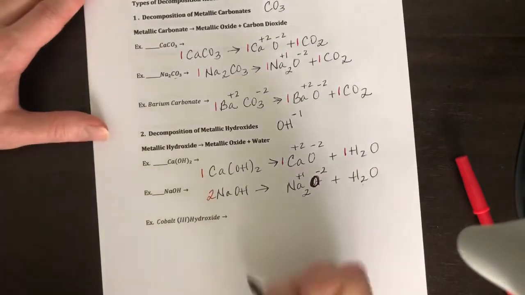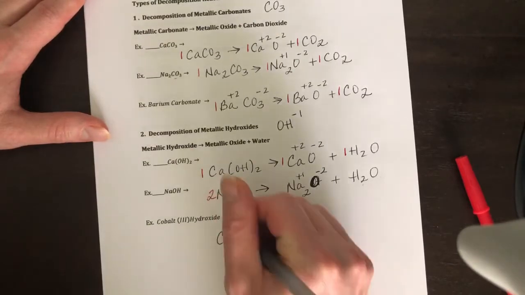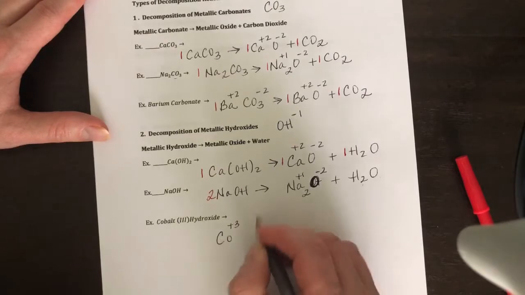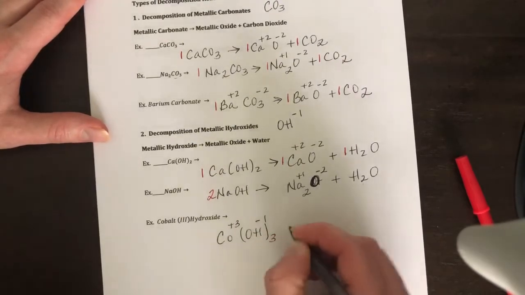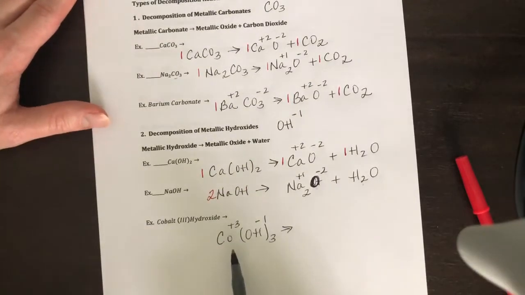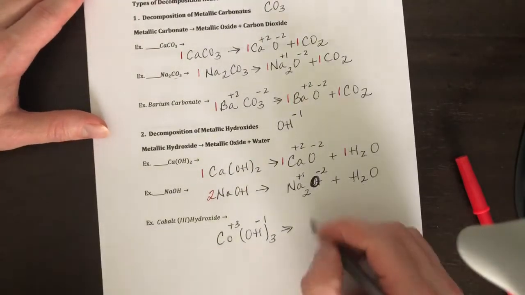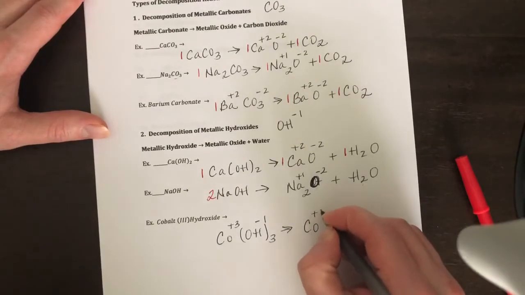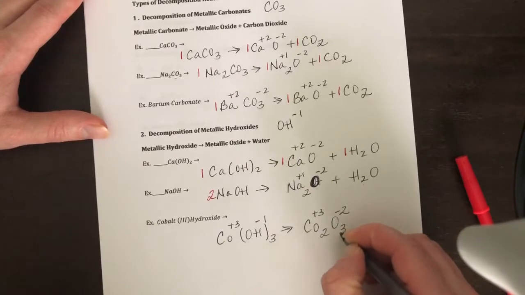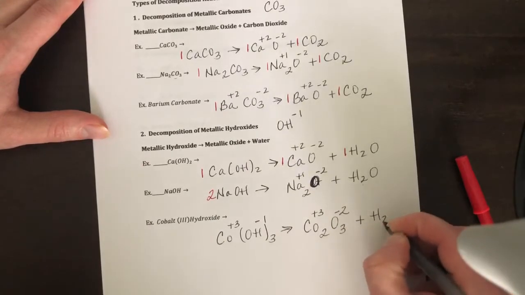Okay, the last example. Cobalt has a +3 charge in this case because it gives it to us. It's a transition metal. OH has a -1 charge. A metallic hydroxide breaks down into a metallic oxide, so Co with a +3 charge, oxygen with a -2 charge. We crisscross, plus water.